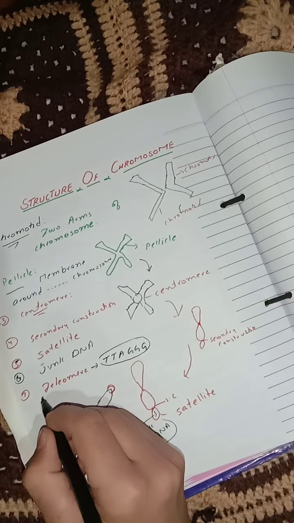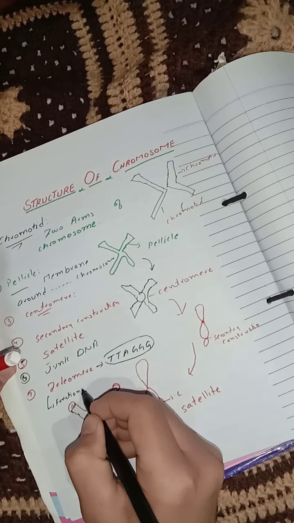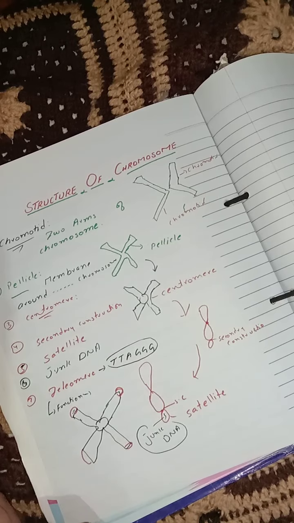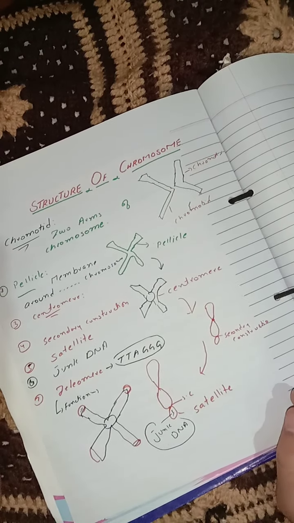What is the function of telomere? The function of telomere is to prevent reattachment. This is the overall structure of a chromosome.